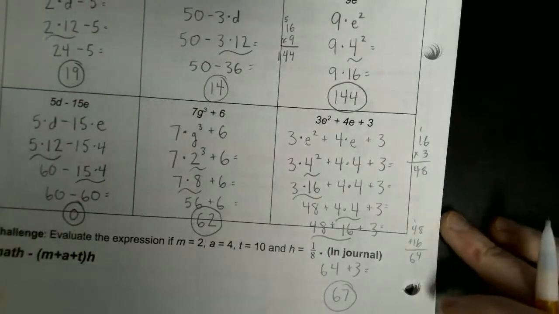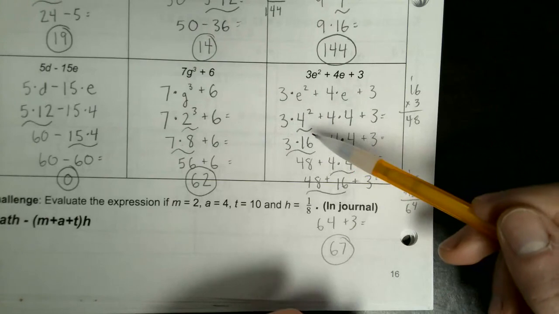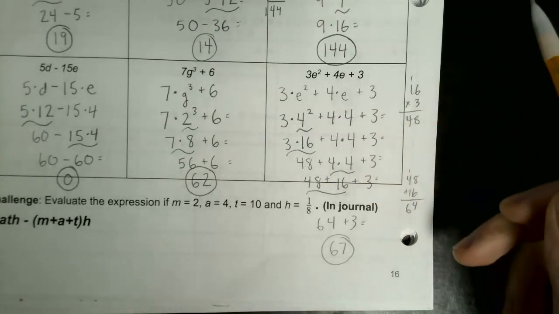That's why it's called a challenge. But this last one here, this was a good one. Again, you just want to do one thing at a time. You don't want to try to skip steps and try to do more than one.